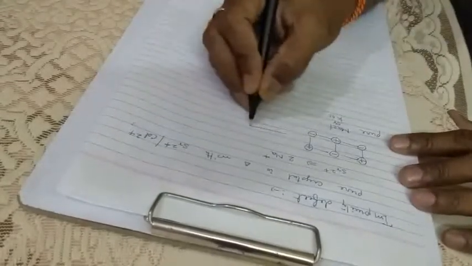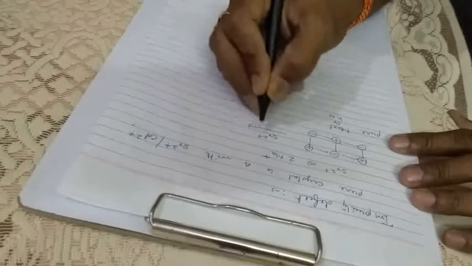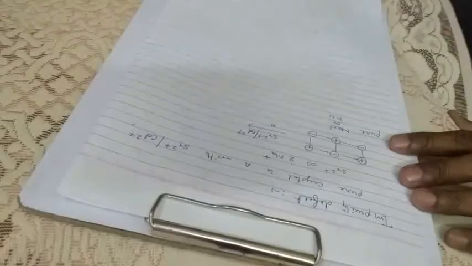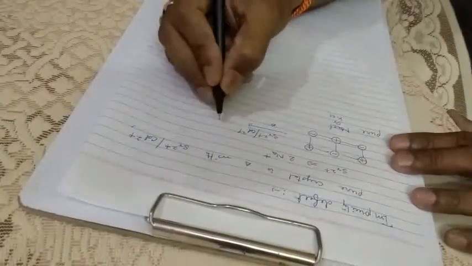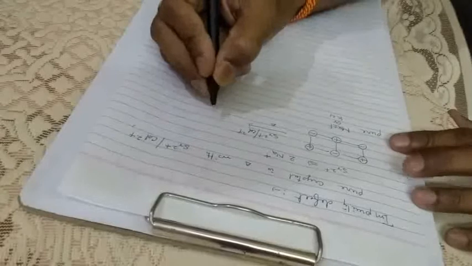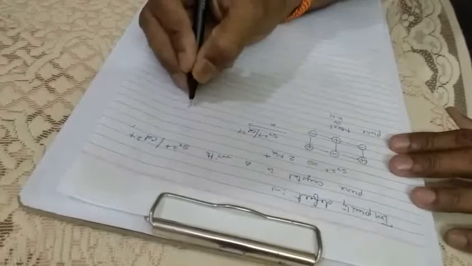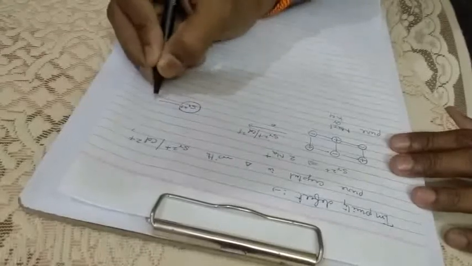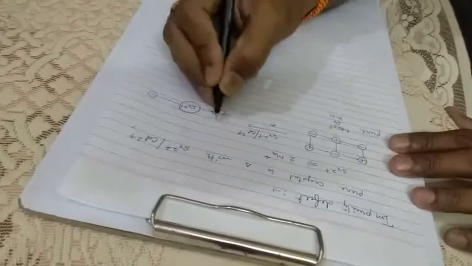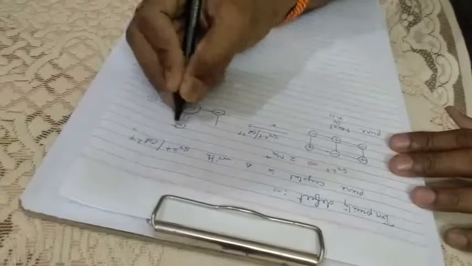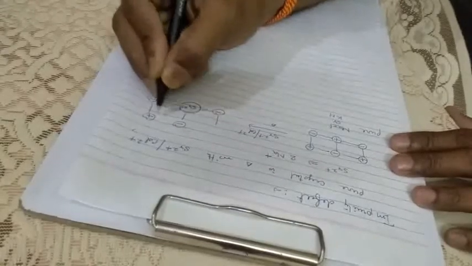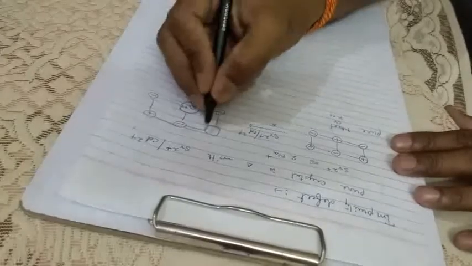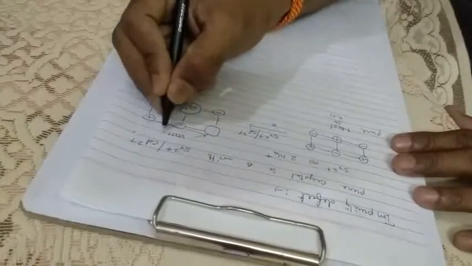When this crystal is treated with a bivalent ion like cadmium or strontium, one strontium is added, and there is a vacant space.